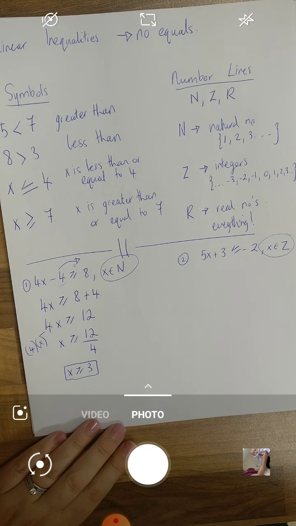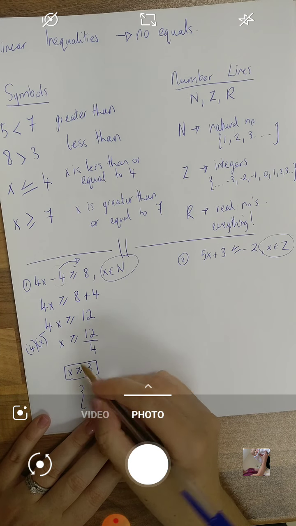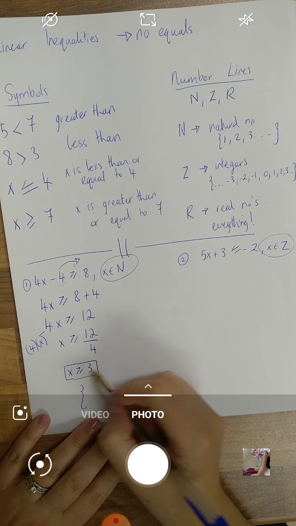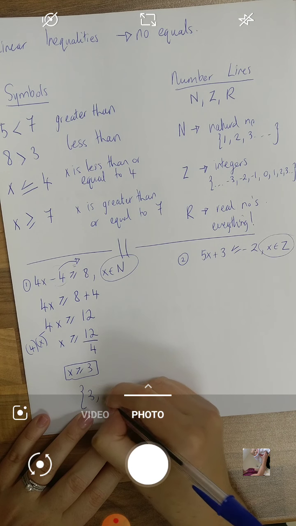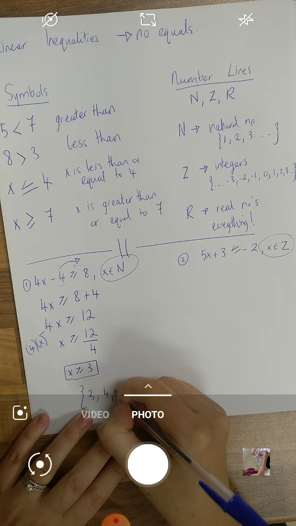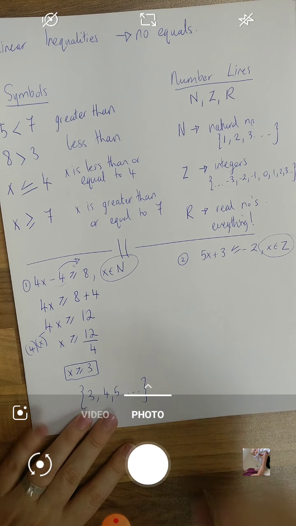And what they might do is ask you to write down the first 3 numbers of this set. So if x is greater than or equal to 3, it means it could be 3, 4, 5, and any number above that.